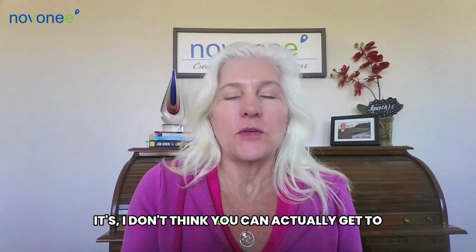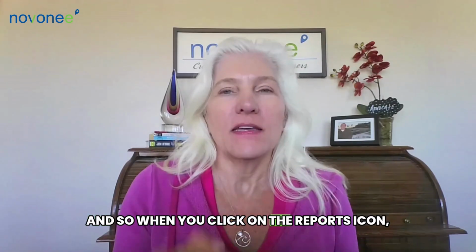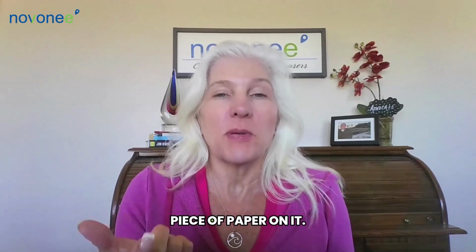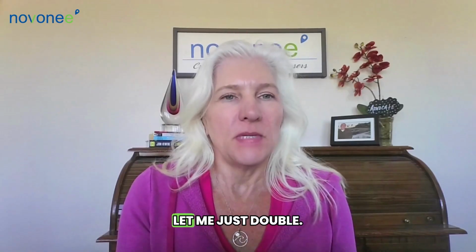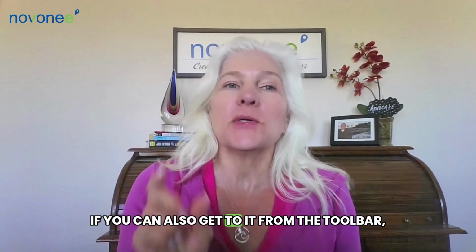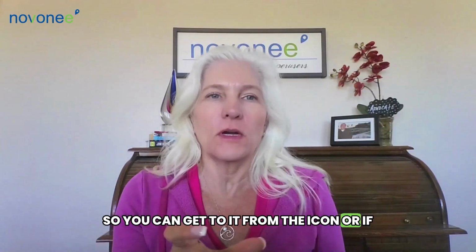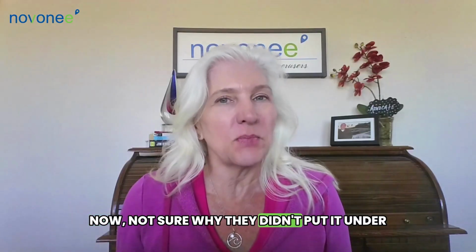I don't think you can actually get to it any other way except to click on the icon. When you click on the reports icon, it looks like a brown chair with a piece of paper on it. And if you hover over the icon, it says Dentrix reports. You can also get to it from the toolbar, if you click analysis, go down to Dentrix reports. So you can get to it from the icon, or if you go to analysis, it's not under reports. Not sure why they didn't put it under reports, but there you go.